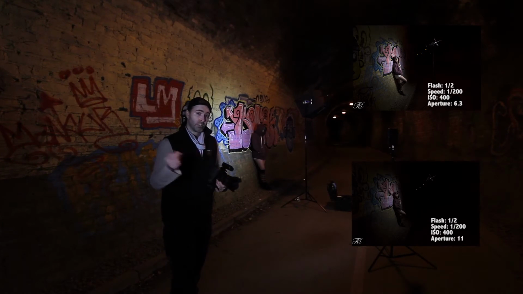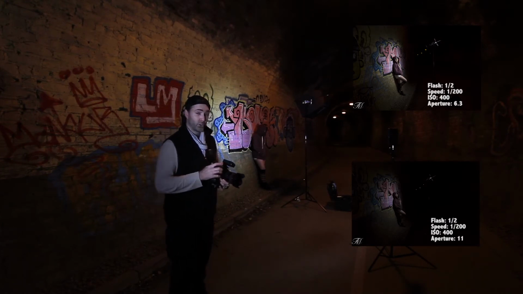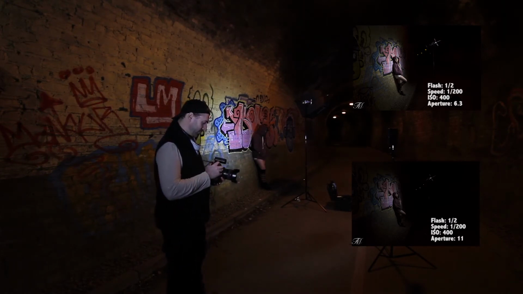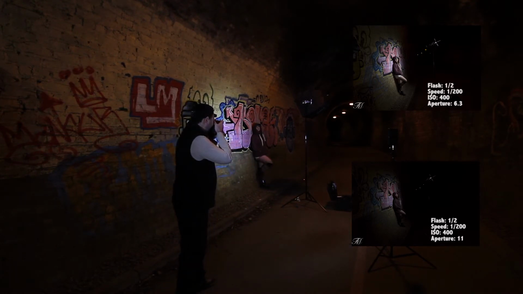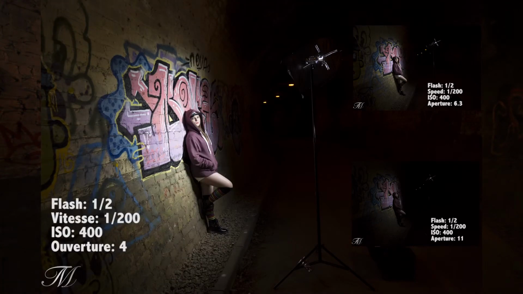So now let's go back to 6.3, and then we're going to go down to f4. Let's take an exposure. You notice now that at f4, without changing my ISO or my shutter speed, Megan is overexposed. Look at the graffiti, it almost burned up.